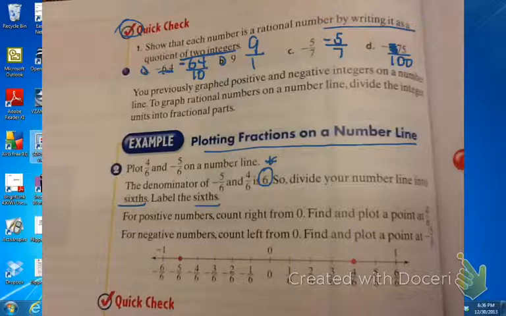For positive numbers, count to the right from 0 and find this 4/6. So here's 0, here's one whole, and they have been divided into 6 pieces, as you see here. And if you look over to the 4th 6th, that would be where you would plot 4/6. And for the negative numbers, you're looking to the left. So here we're counting over those 5 marks to get to negative 5/6, which they have marked with that red dot. And that's that negative 5/6.